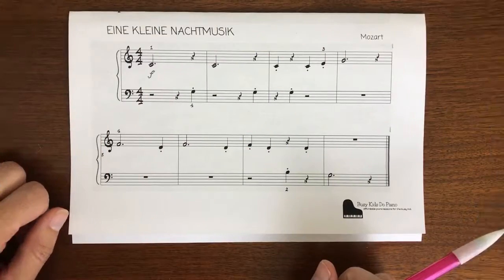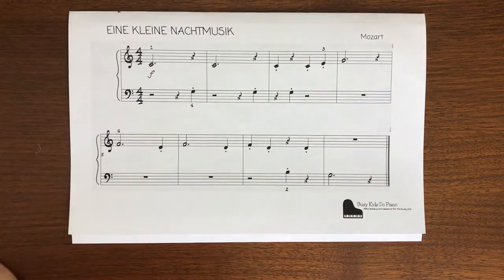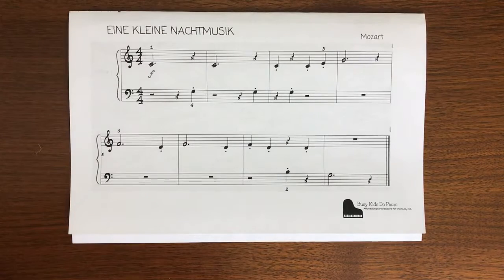All right, let's take a look at our next piece of music. Eine Kleine Nachtmusik, a little night music. That's what that means in German. It's by a famous composer, Mozart, who you'll learn more about in our bonus module if you haven't done the worksheet yet.